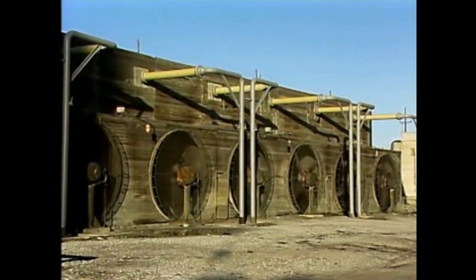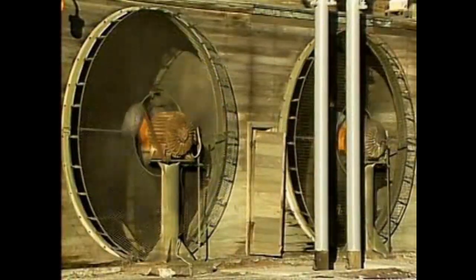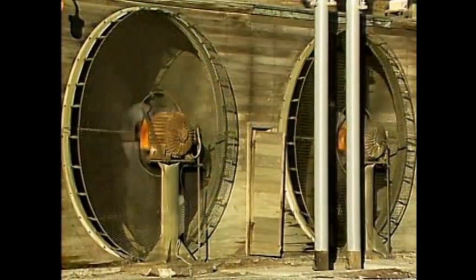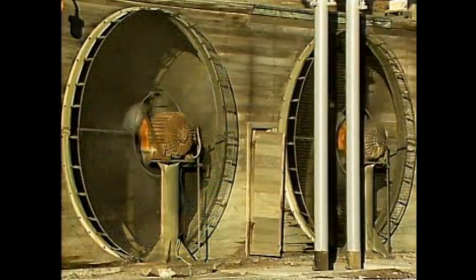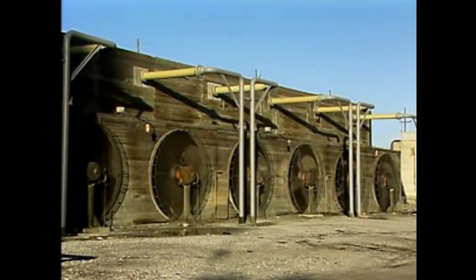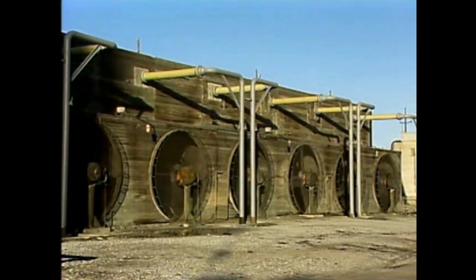Instead, the fans force or push the air up through the tower. On this tower, there are no louvers on the sides. Instead, there are fans with screens that direct the flow of air into the tower. So, as the cooling water cascades down from the top of the tower, the fans force air up through the tower and the heat transfer process takes place.